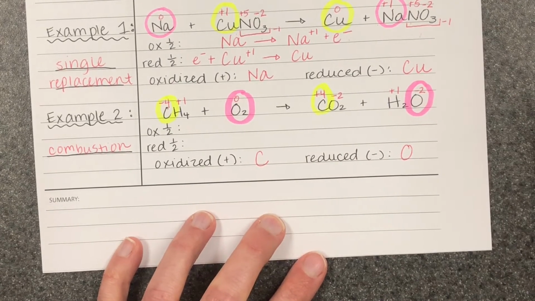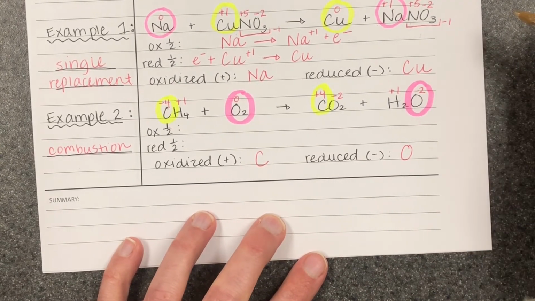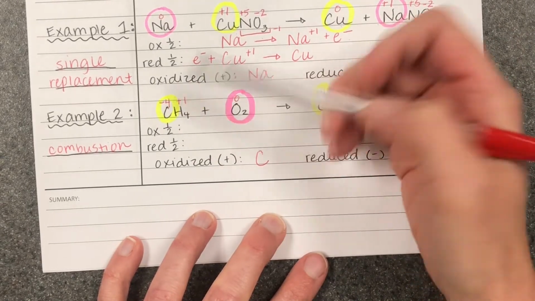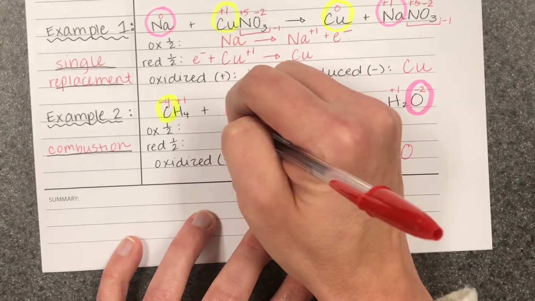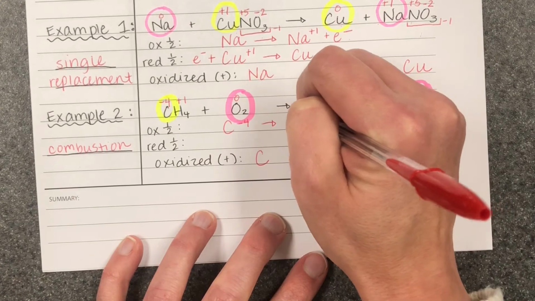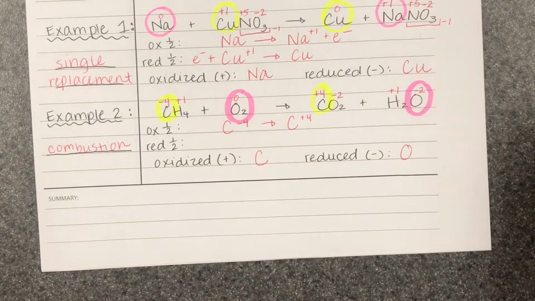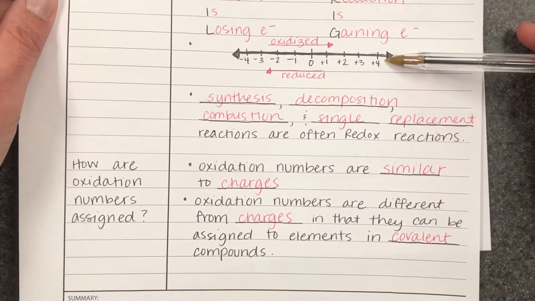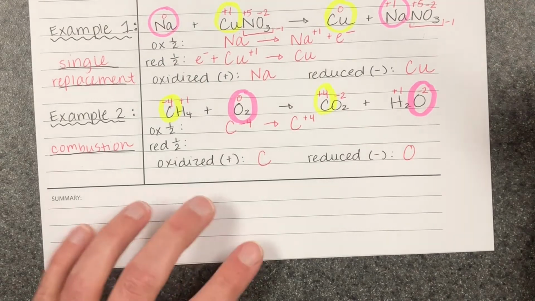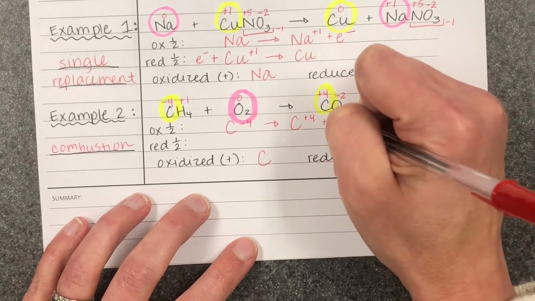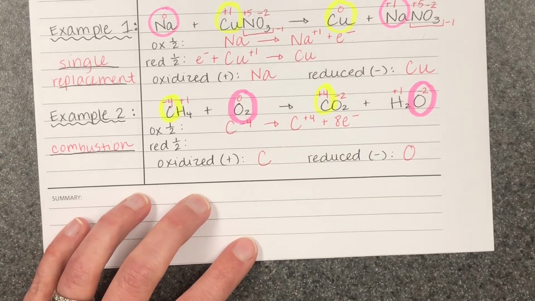So now we need to think about our oxidation and reduction half equations. We have to represent these changes using separate equations for oxidation and reduction. So the first thing I see is I have this carbon here. Carbon went from negative 4 as a reactant to positive 4 as a product. And if I think about that on the number line, it actually moved 1, 2, 3, 4, 5, 6, 7, 8 spaces across this number line. So if it moved 8 spaces on the number line, it actually lost 8 electrons. And I'm going to add those 8 electrons to the product side of my oxidation half reaction.